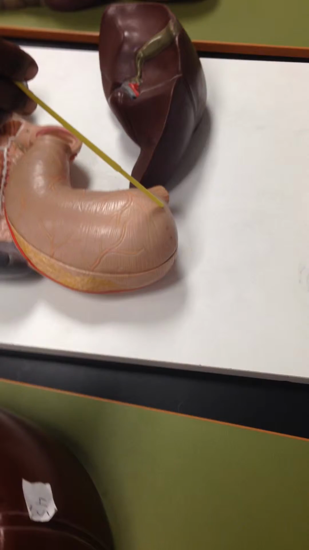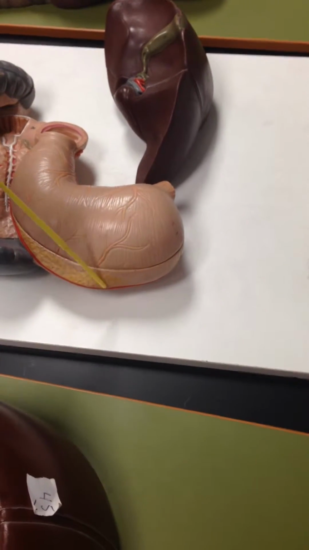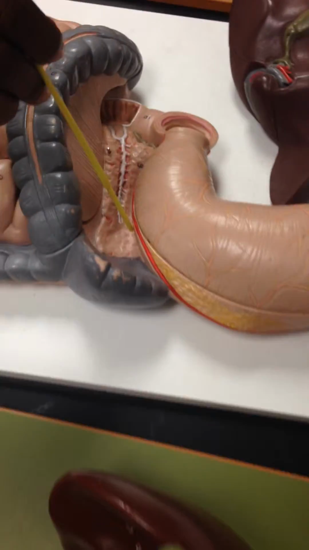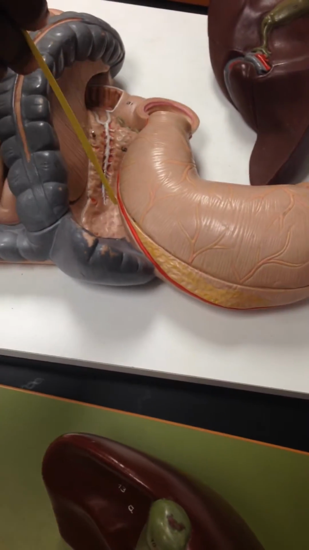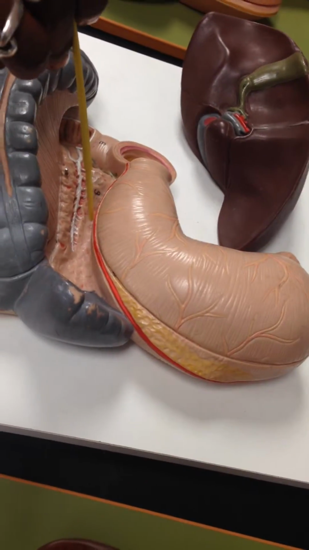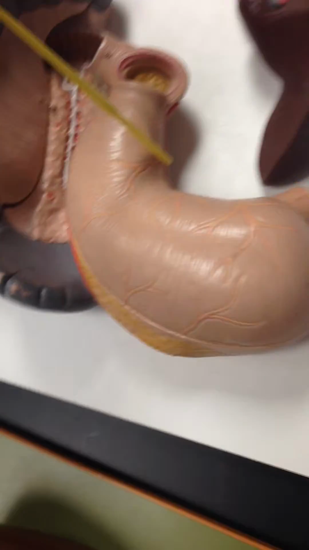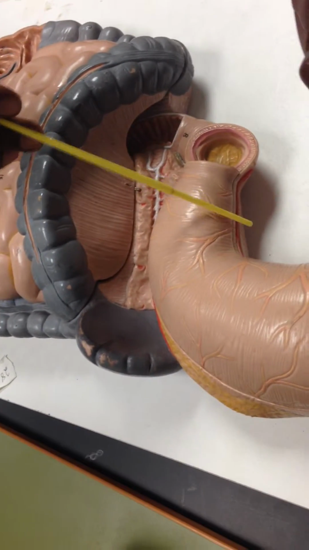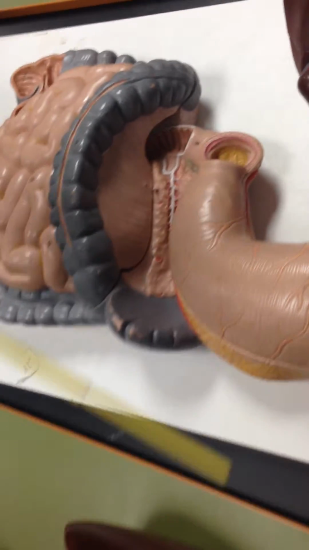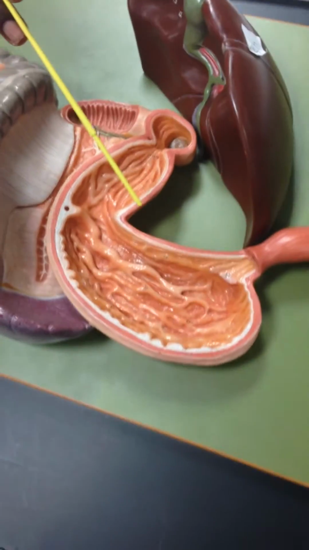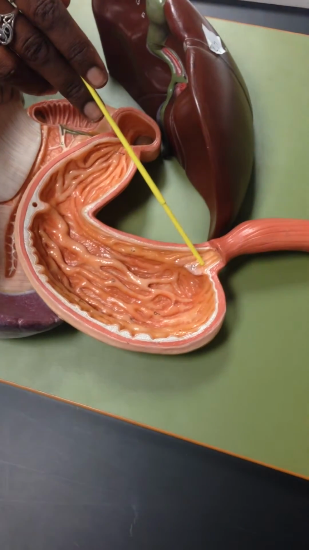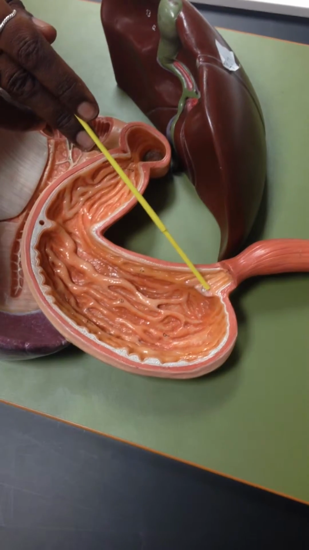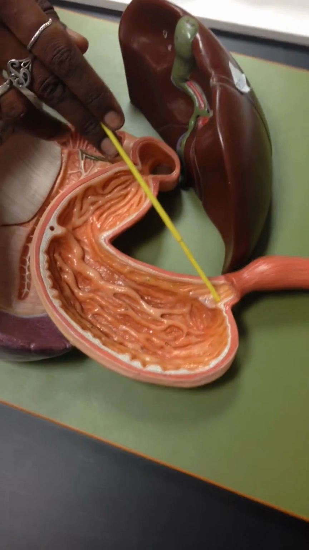Fundus is the dome-shaped area, and then your stomach starts to curve, and then you end up with this big curvature right here. This is called the greater curvature of the stomach, okay? And then on this other side of the stomach is considered the lesser curvature, okay? When we open the stomach, which is on this model, okay? The entrance of the stomach from the esophagus is called the cardia, without the C, cardia of the stomach, okay?